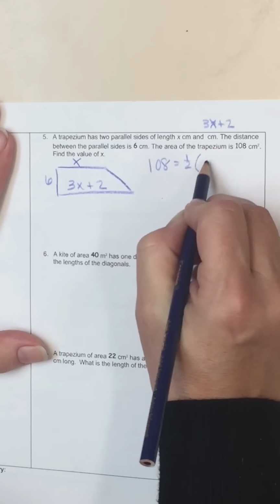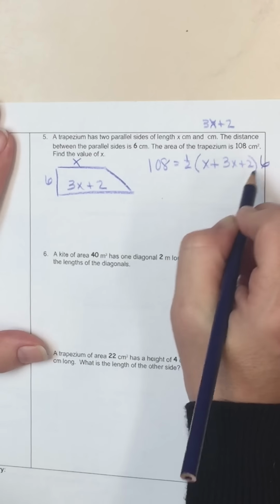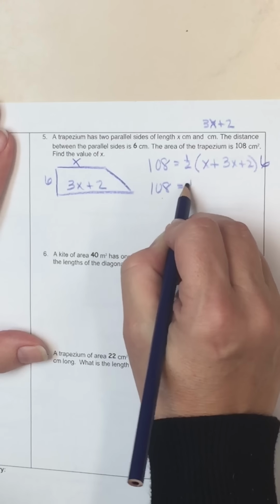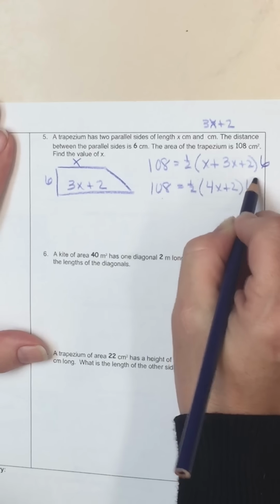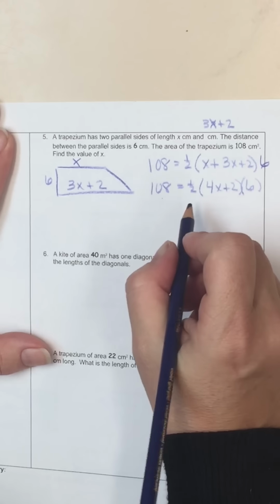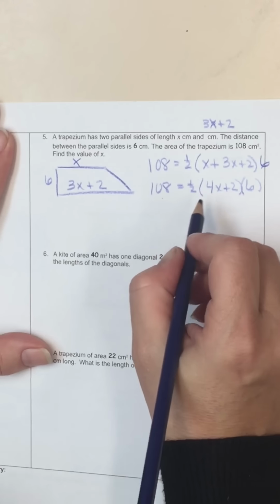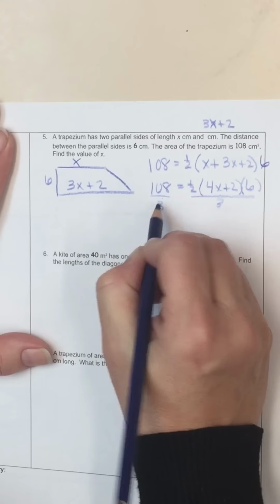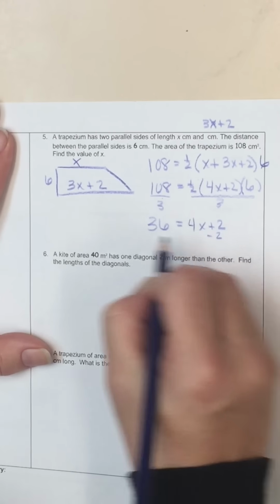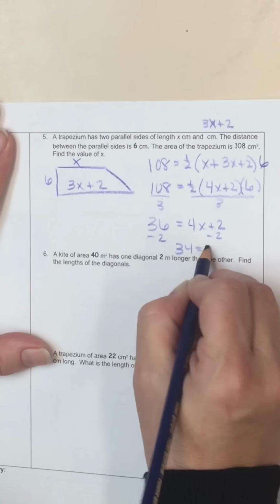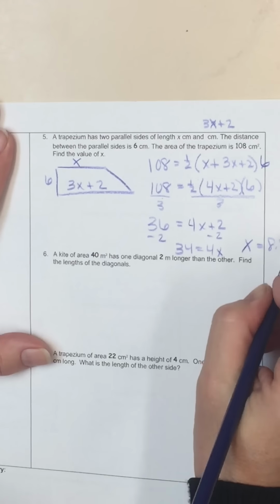So 108 equals half of x plus 3x plus 2 times 6. 108 equals half of 4x plus 2 times 6. Half of 6 is 3, so I'm going to divide both sides by 3, and I get 36 equals 4x plus 2. Minus 2, minus 2: 34 equals 4x, x equals 8.5 centimeters.